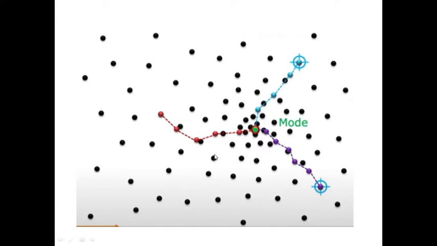Okay. Since this hill is shared by many other points, we are going to get other points also. That means this mean, or this mode, or this hill is shared by many points.